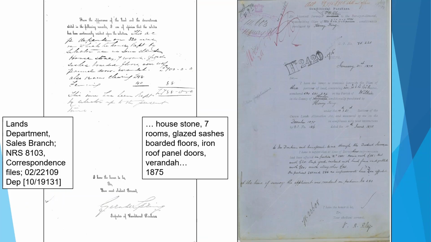This is other letters that were in that bundle of correspondence, and here you can see that there's a description from 1875 that tells us about what was on that land at the time. So he's already put a stone house on there with 7 rooms, glazed sash windows, boarded floors, an iron roof, panel doors and a veranda. So 1875, we know there's already a house standing on there. And on the right-hand side, there's a description of some of the other improvements, including the sheep yard and those sorts of things, and how much they were worth.